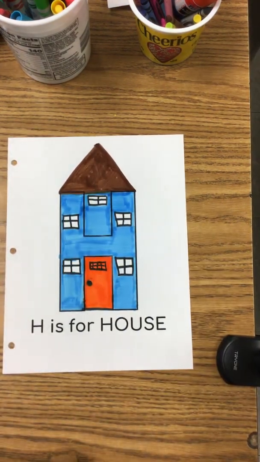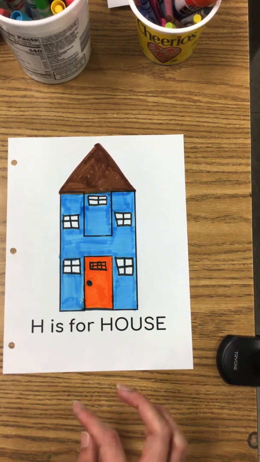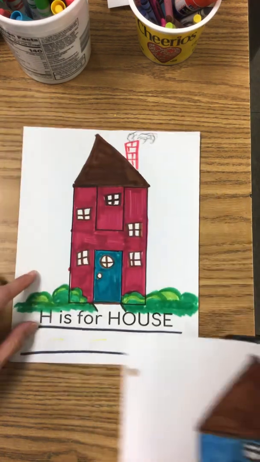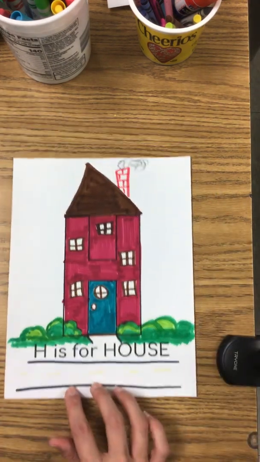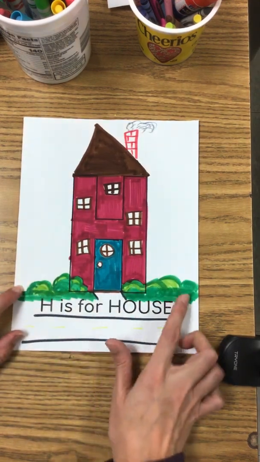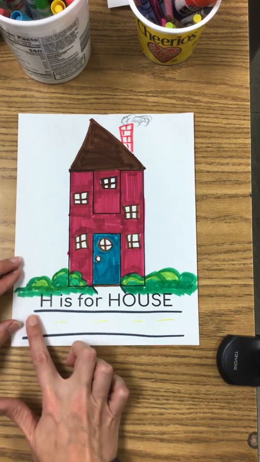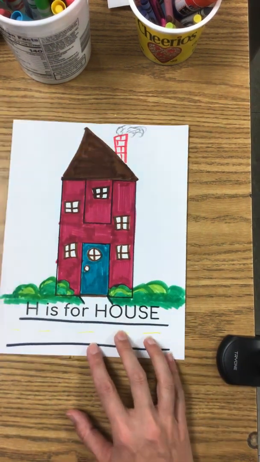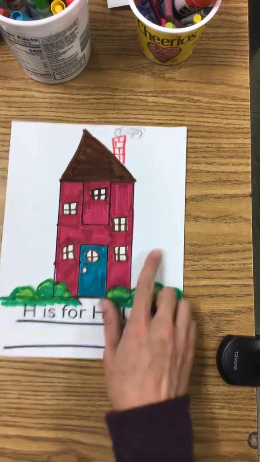Okay, so then we are not going to stop there because, I mean, it looks nice, but there's still more we can do. So I want to show you some of these other houses that I've done. Like this one, I made like a pinkish purplish color. And I added some bushes in front of my house and a little sidewalk. I added a road in front of my house. I added a chimney.